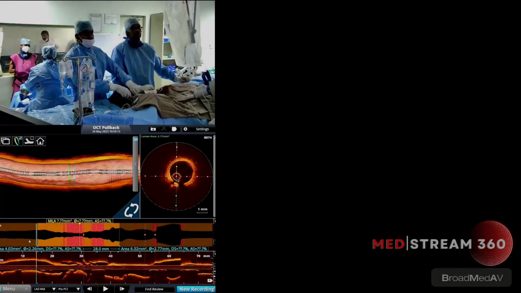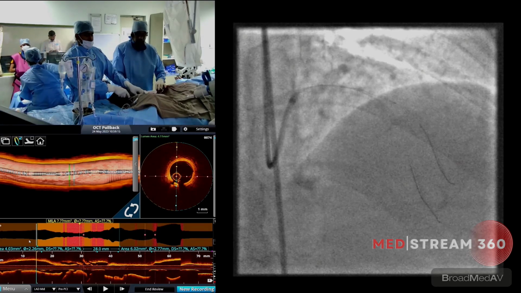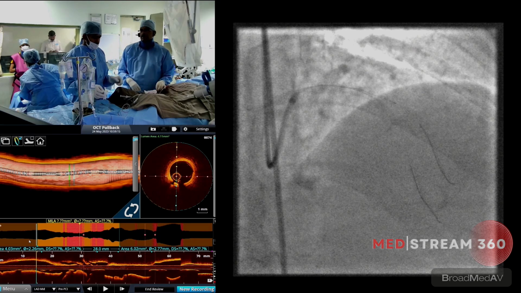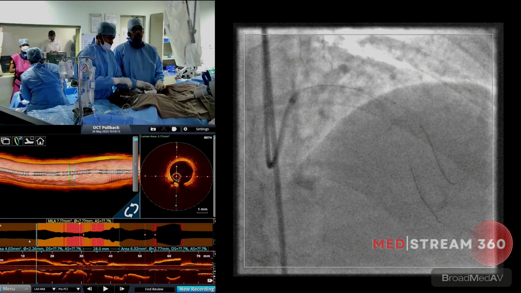There is some compromise of the flow. Anyway, I think we'll do the pot. After that, we'll decide what to do to recross. We'll take one image in LAO caudal and see what. Okay, let's take an LAO caudal.